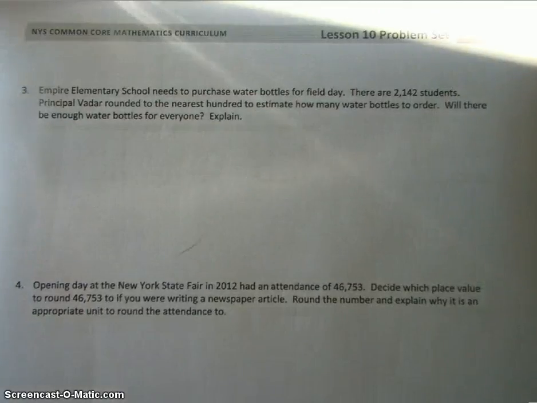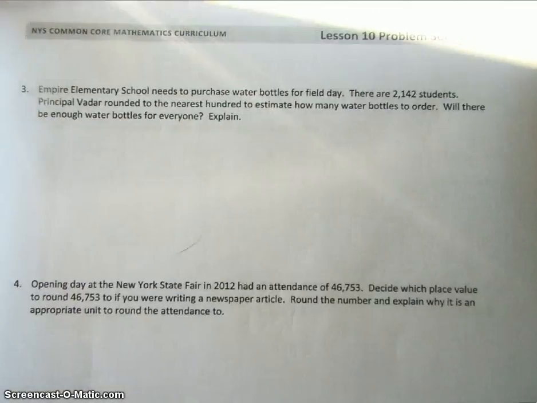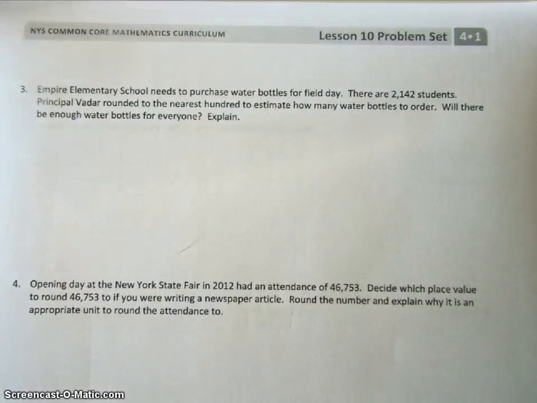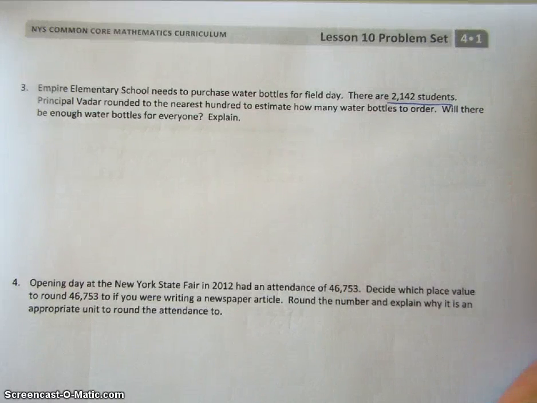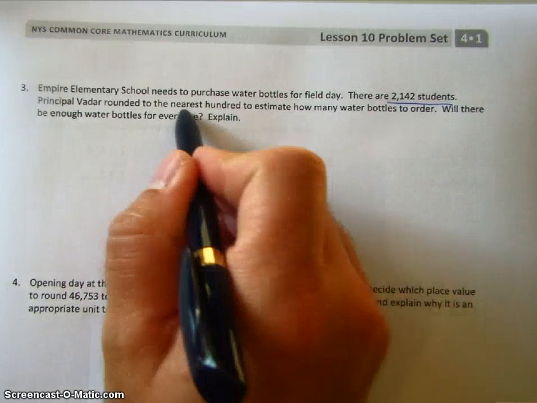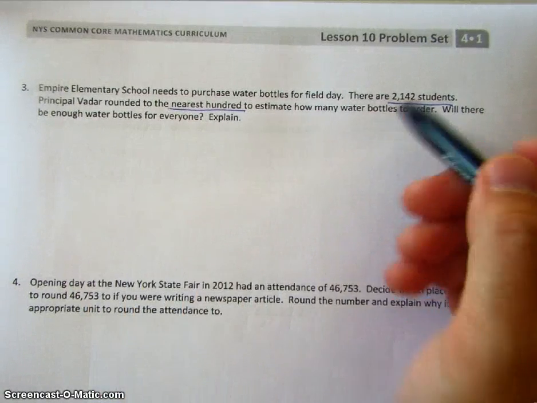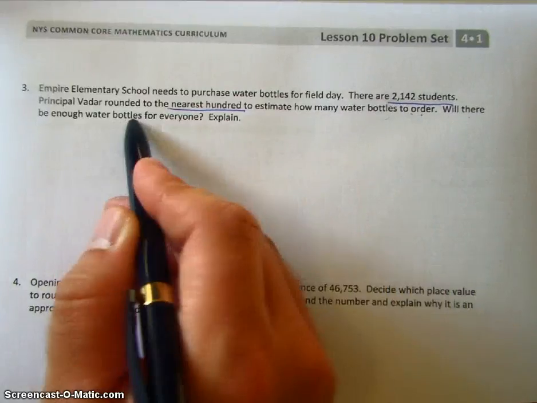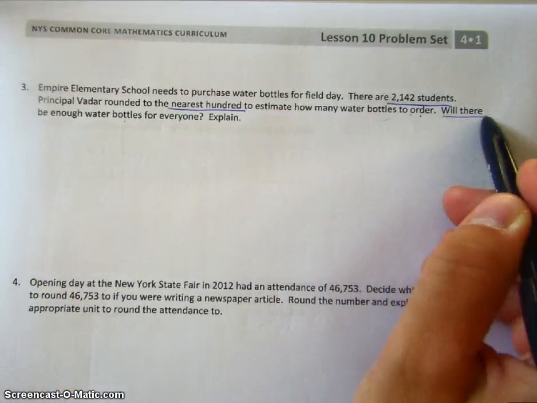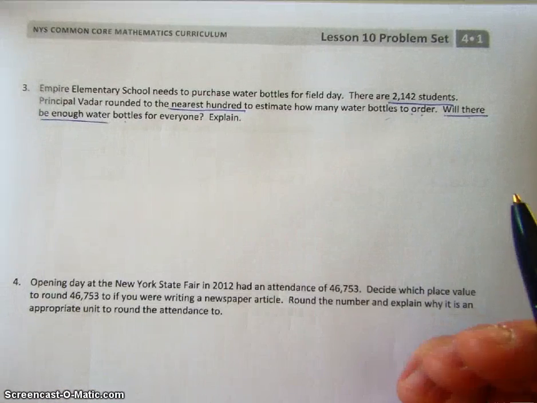Number 3 says we have Principal Vader. Empire Elementary School needs to purchase water bottles for field day. Now, there are 2,142 students. Principal Vader rounded to the nearest 100 to estimate how many water bottles to order. Will there be enough water bottles for everyone if Principal Vader does this?